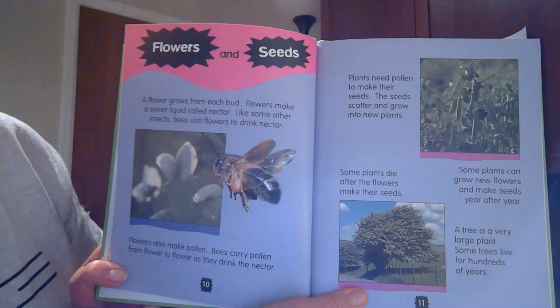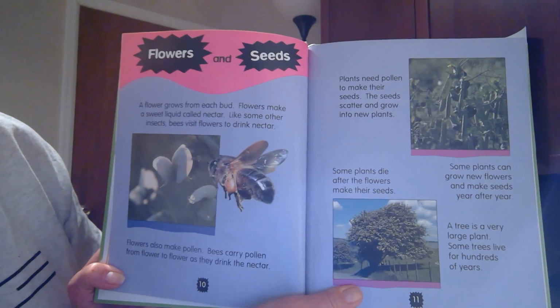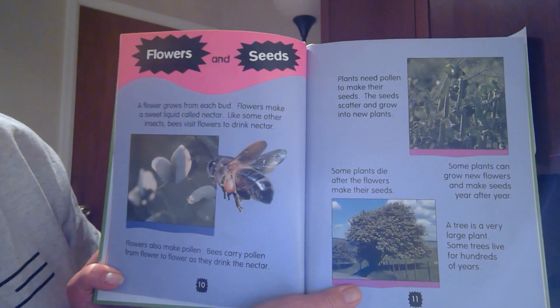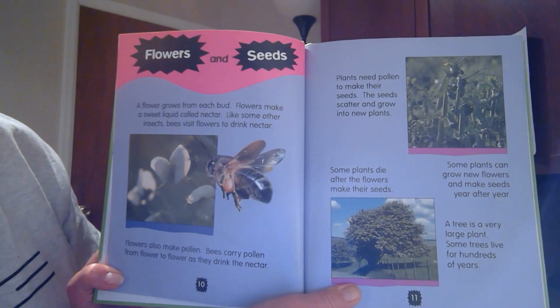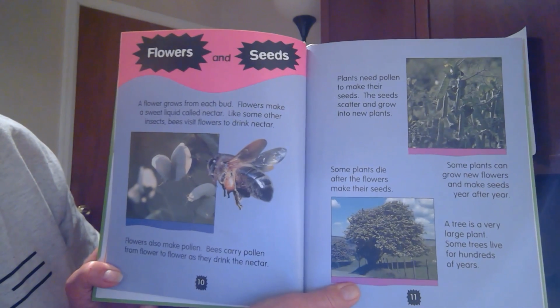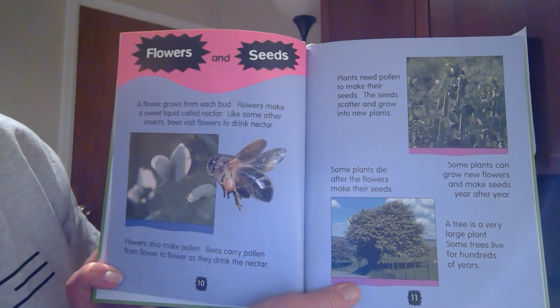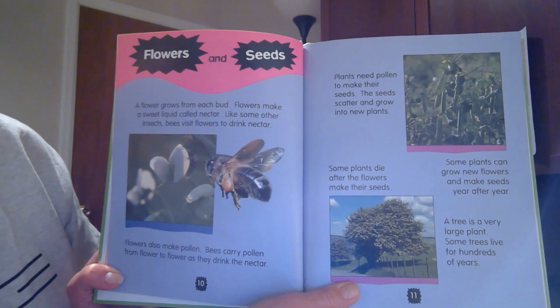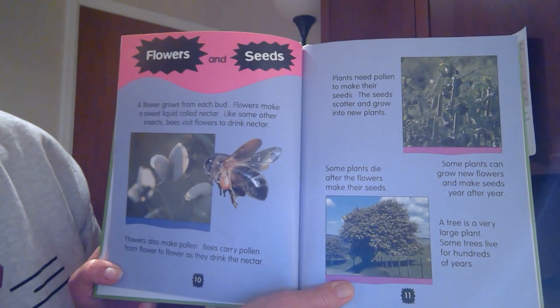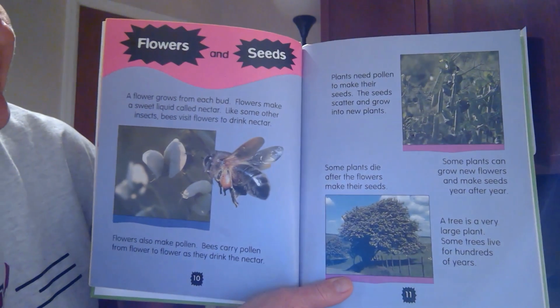Flowers and seeds. A flower grows from each bud. Flowers make a sweet liquid called nectar. Like some other insects, bees visit flowers to drink the nectar. Flowers also make pollen. Bees carry pollen from flower to flower as they drink the nectar. Plants need the pollen to make their seeds.